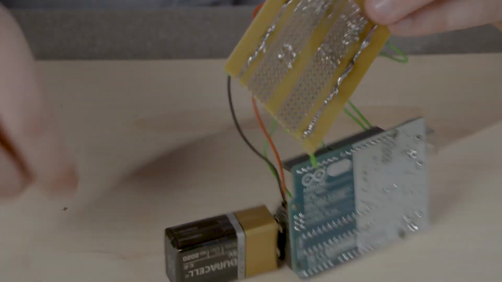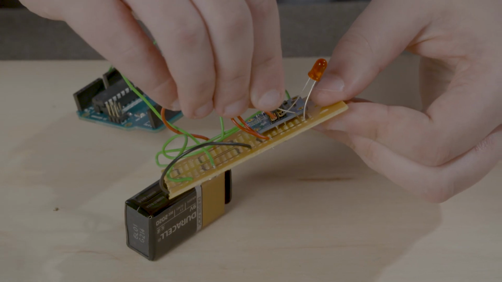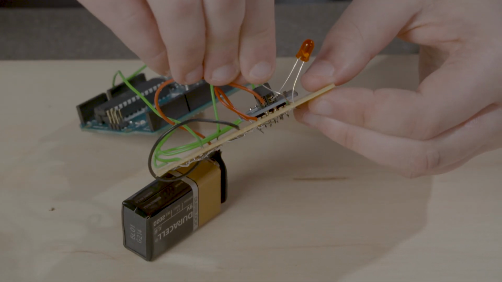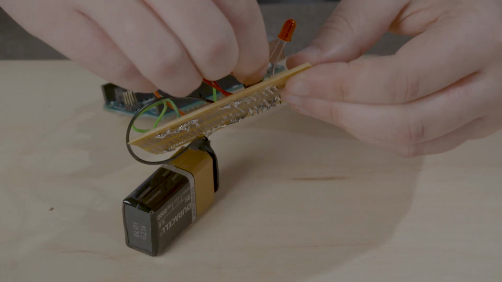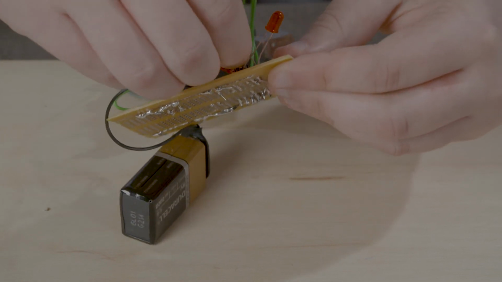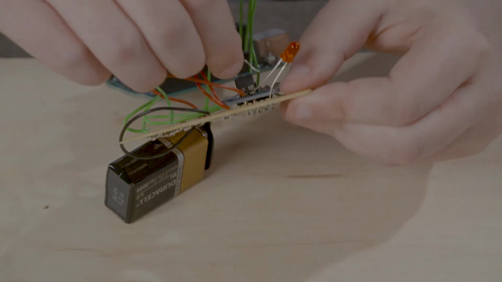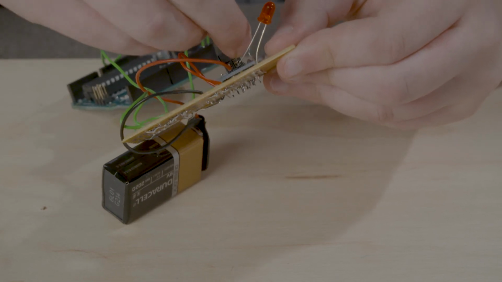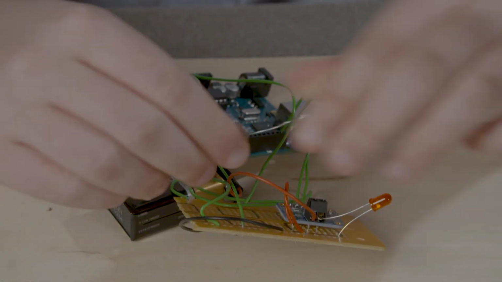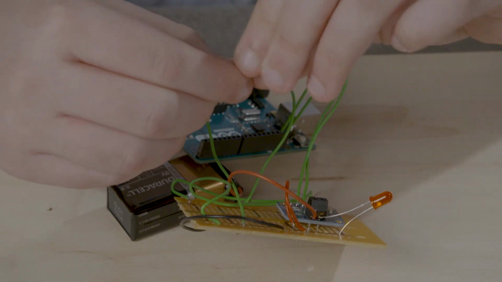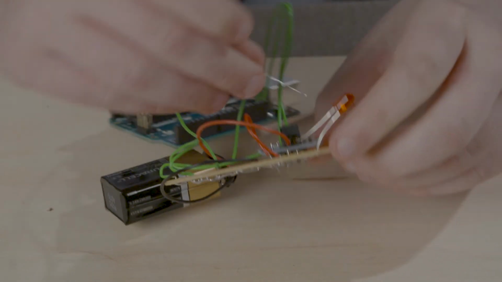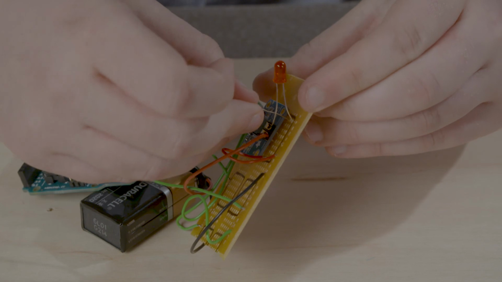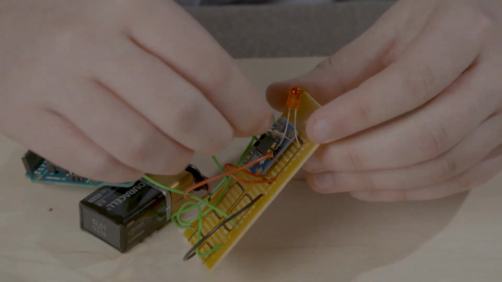There we go. Now let's put it through. Straighten it out. Let's try to feed it through. And it should go in.